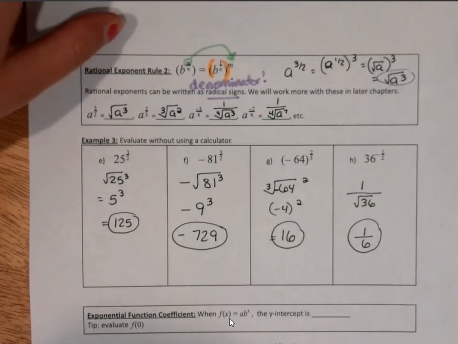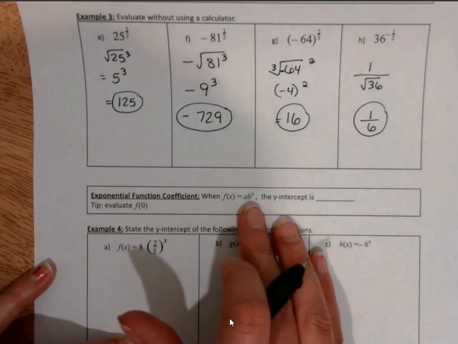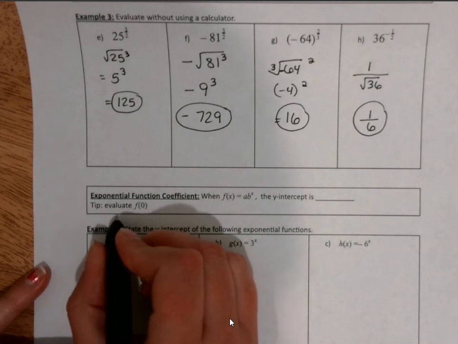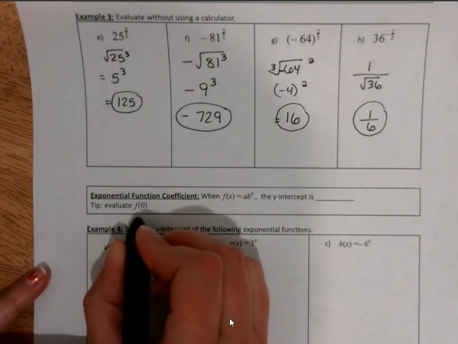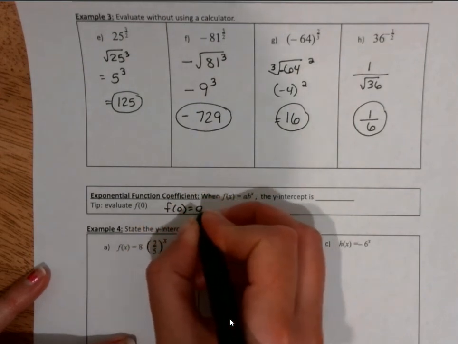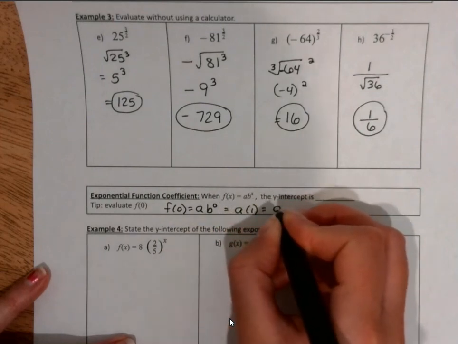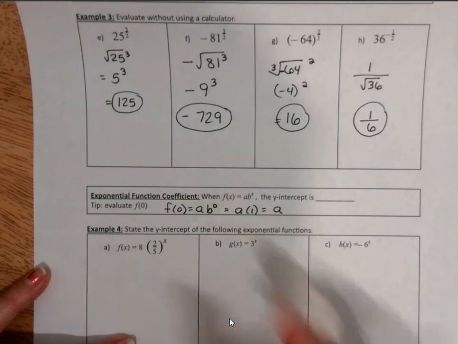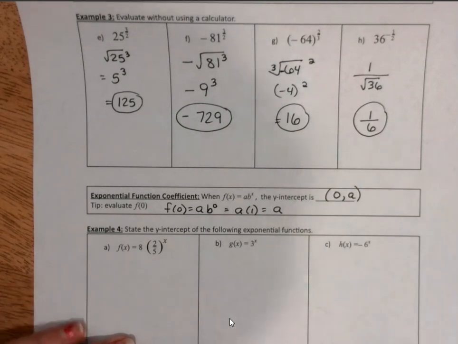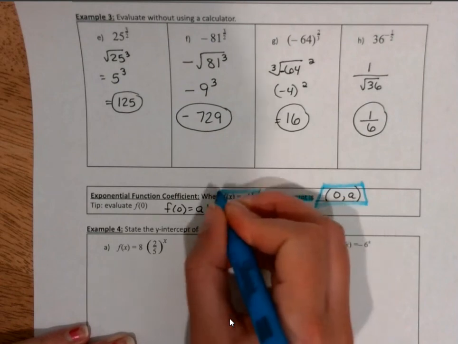All right, and then the last little piece here, the exponential coefficient. When f of x equals a b to the x, the y-intercept is, I'm not sure if we noticed that on the previous page, but let's look at this tip. A y-intercept is found from evaluating f of 0. So if I evaluate f of 0, that gives me a times b to the 0, but b to the 0 is 1, so that's a times 1, so it's a. So I will always get a whenever I plug in 0, so the y-intercept is 0, comma a. The y-intercept is 0, comma a for a function of the form a times b to the x.